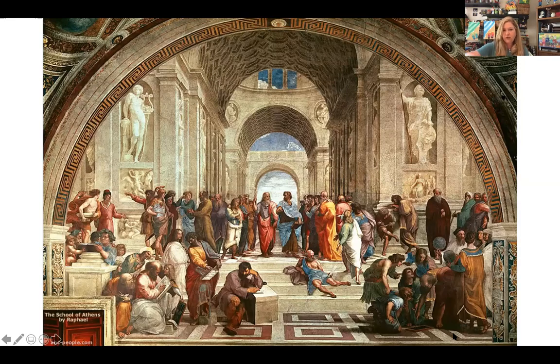Aristotle is pointing to the ground. Aristotle believed men had to experiment and experience to get knowledge. And we see Plato pointing up because he believed you got some revelation before you became completely knowledgeable. So they're talking it out there.